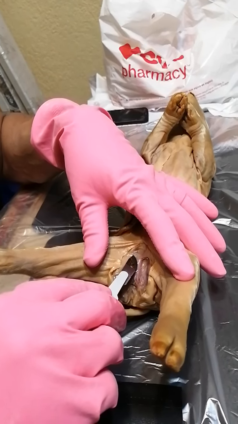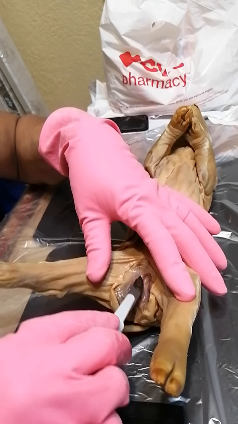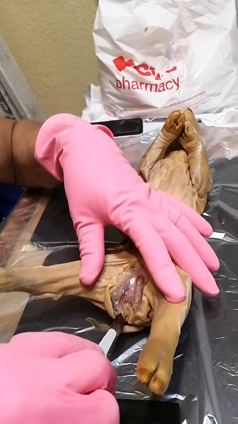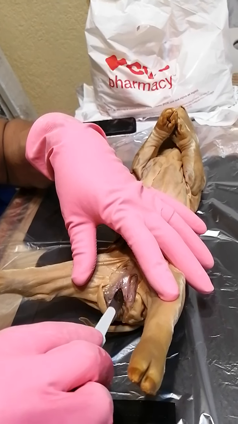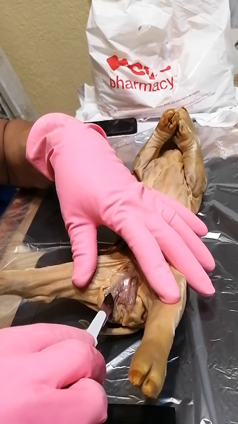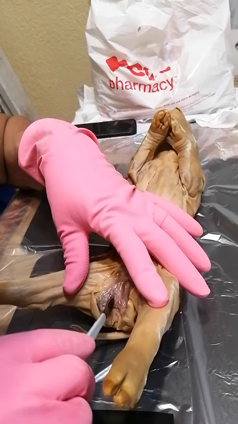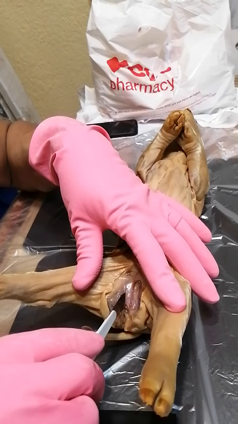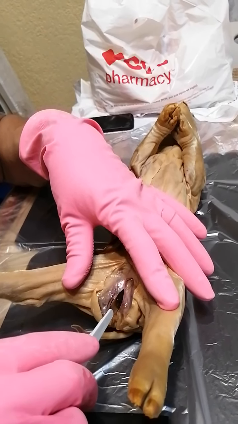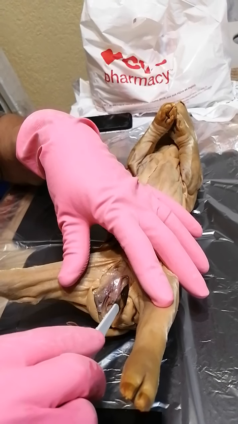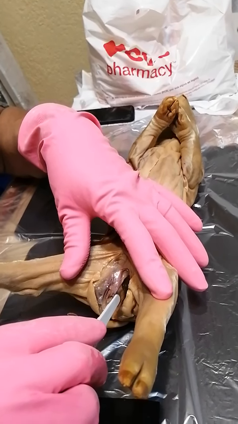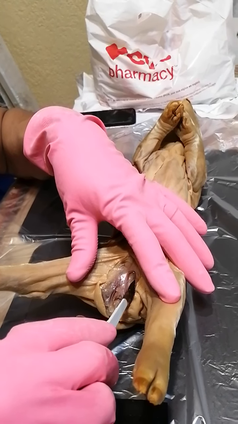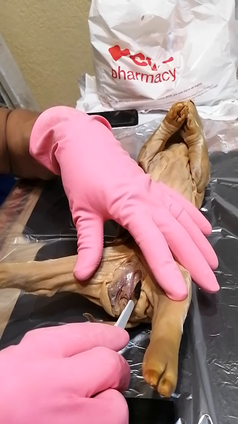Going down below, we have the scrotum area, which is the lower part. Above the scrotum, we have the testes. Then there's a tube-like shape in here, which is the epididymis. We have the spermatic cord, which was located on the left side of the male reproductive system.